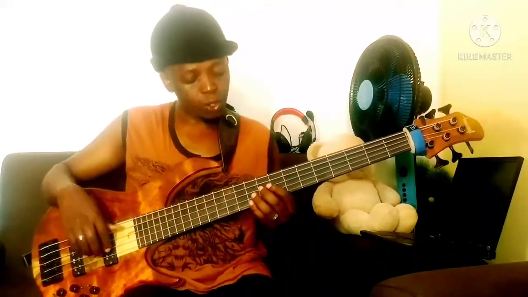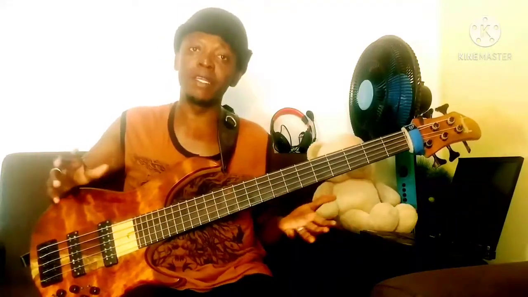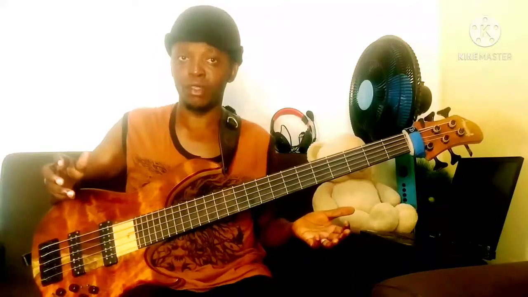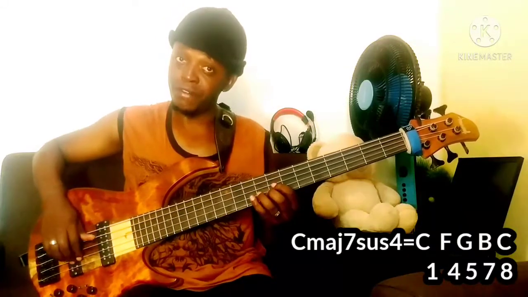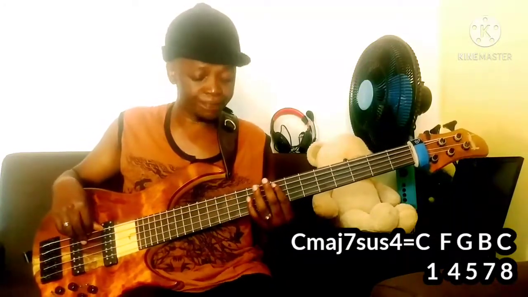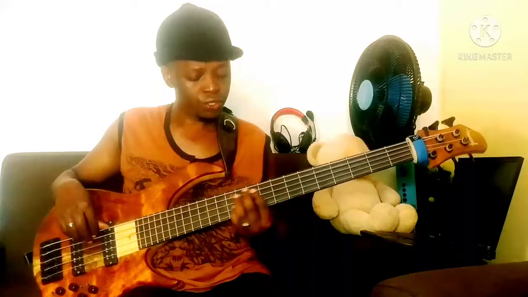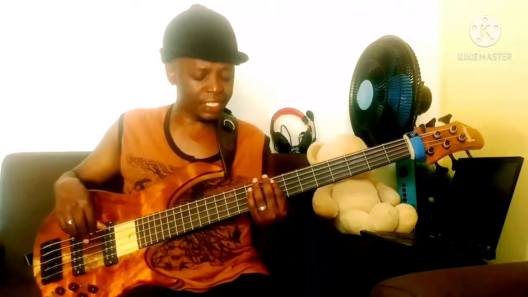Okay, now we go to C major 7 sus4. The notes are 1, 4, 5, natural 7, then the octave higher of C. So in terms of letters, it's C, F, G, B natural, then C higher. So the pattern would be like this.